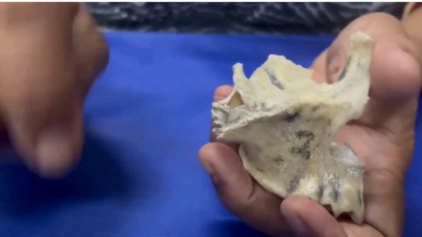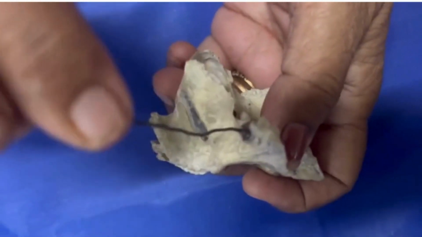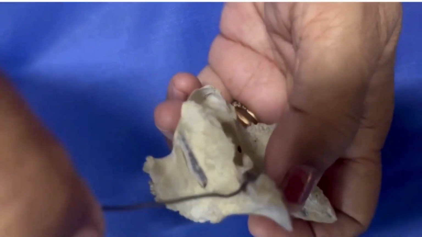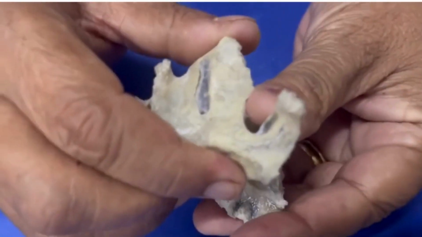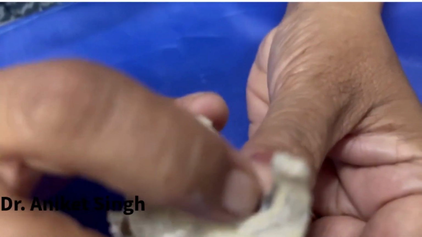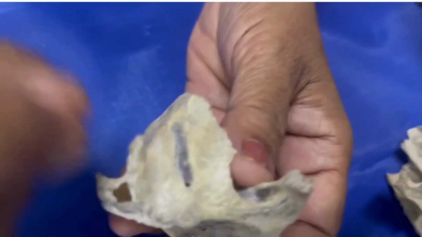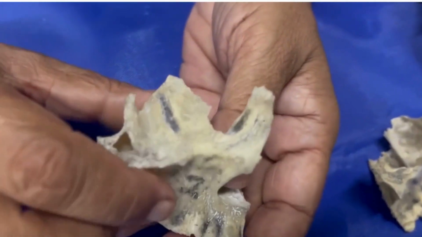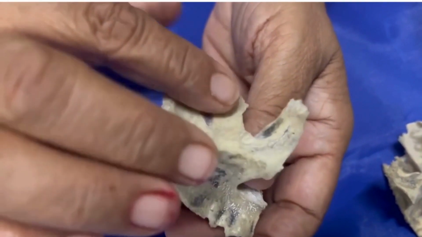Here you can see there is a notch, and this notch is the lacrimal groove. Here the attachment of the lacrimal bone forms the nasolacrimal canal, through which the nasolacrimal duct passes. Okay, so this is regarding the anterior surface and superior surface.